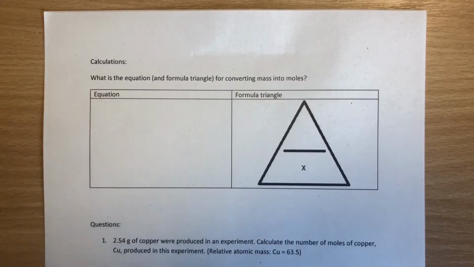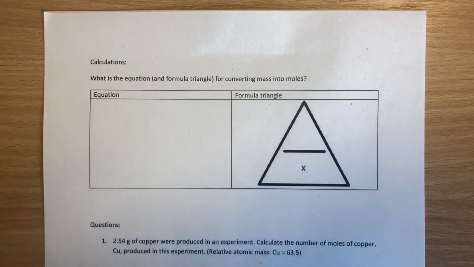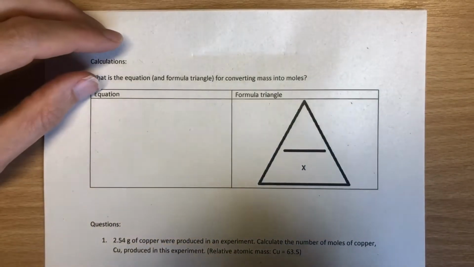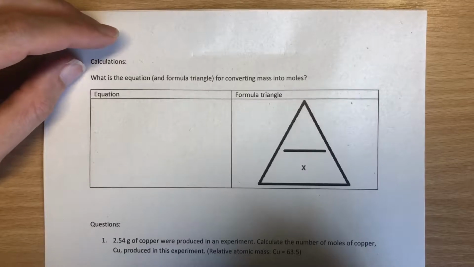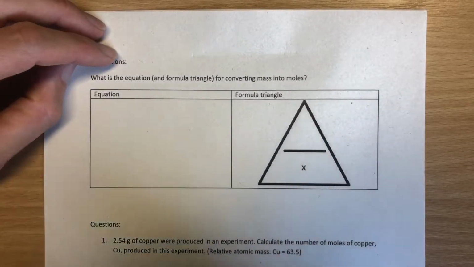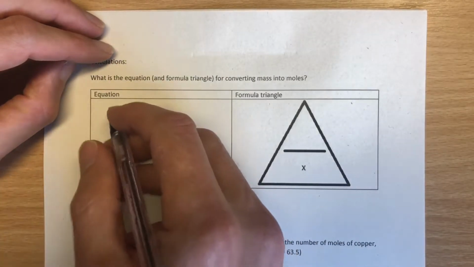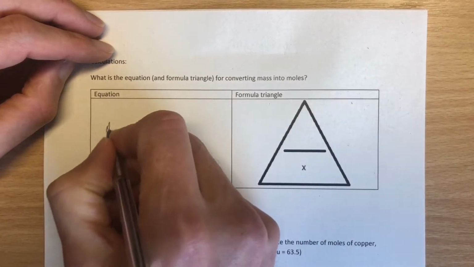So if you haven't yet done the grams per decimeter cubed calculations, I'd suggest you do that on the previous page of this booklet before you do the moles per decimeter cubed calculations. But if you can do the grams ones, these should be quite straightforward, hopefully. The only difference really is we have to remember how to work out moles, and to do that we need our equation that we come across so often in chemistry.